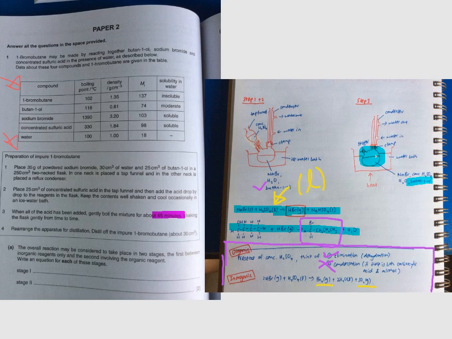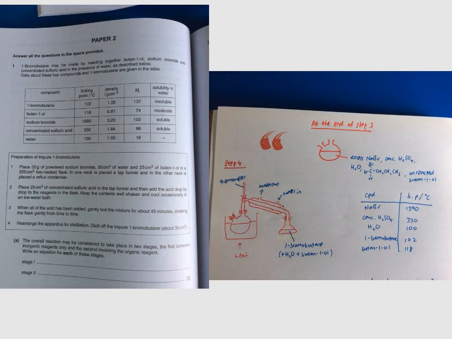Okay, then next, if we go on to step 4, at the end of step 3, you will see that you will have inside your two-neck flask this thing. Okay, over here, you should have the excess sodium bromide. Whether sodium bromide is in excess, or your butan-1-ol is in excess, this one you need to calculate on your own using the volumes and using the mass given.